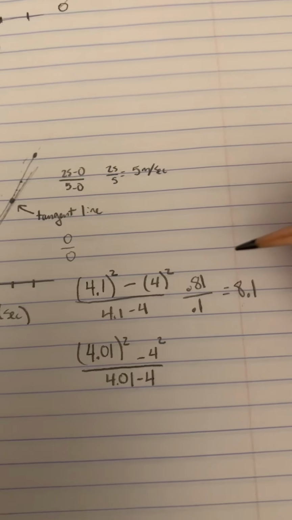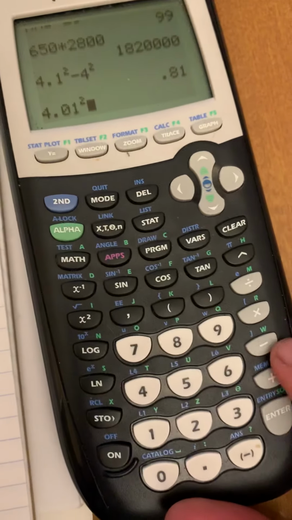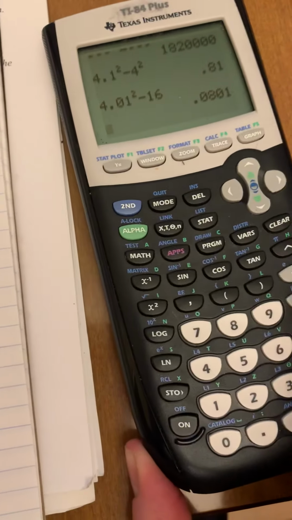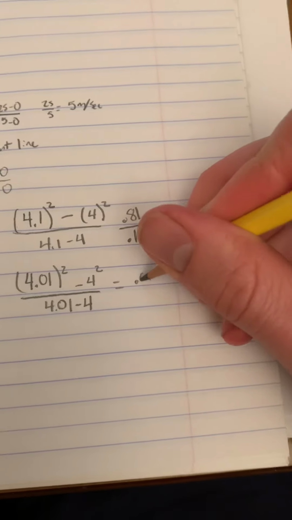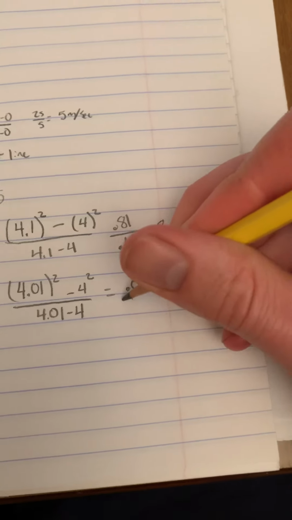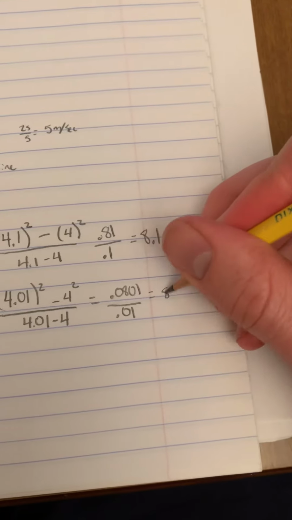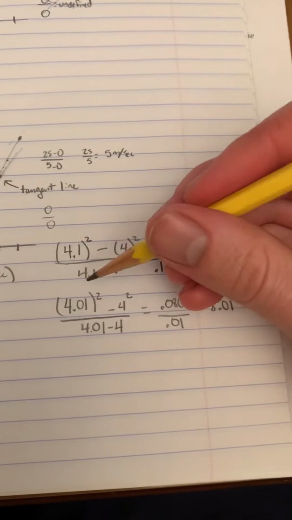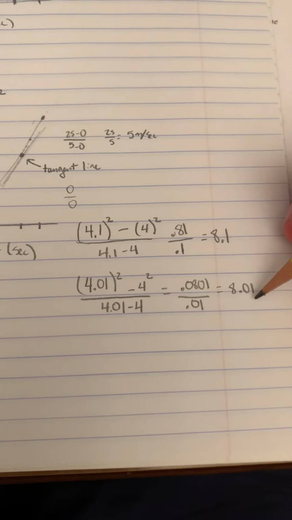Now, if I take 4.01 squared minus 4 squared, I get 0.0801 over 0.01. Well, that would be equal to 8.01. And if I made this go even closer, this number would get even closer to a number.